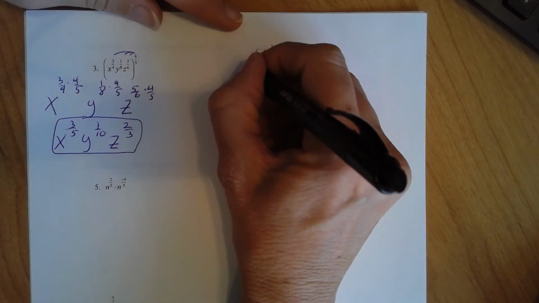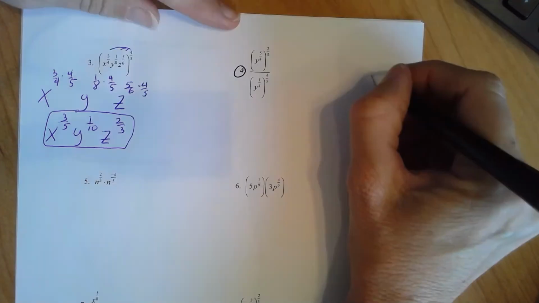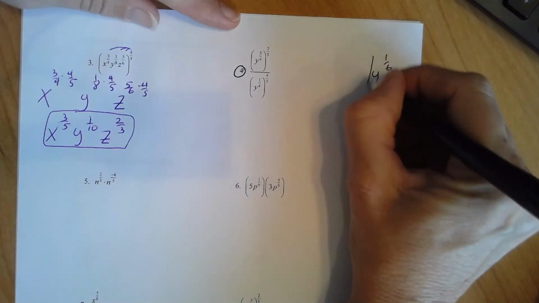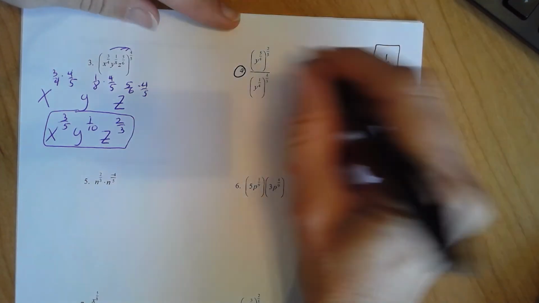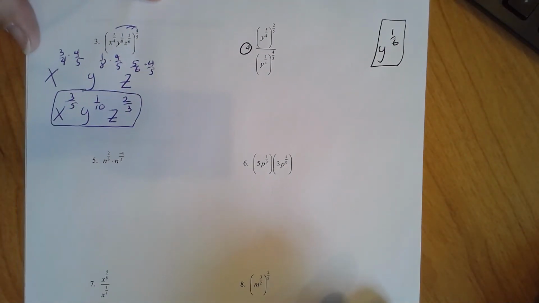For number 4 for you to do, I will give you the answer and make sure you can get to it. The answer would be y to the 1/6. So we have power to power rule, so you're going to multiply and then you will subtract.